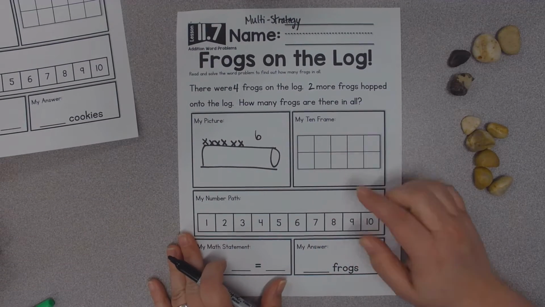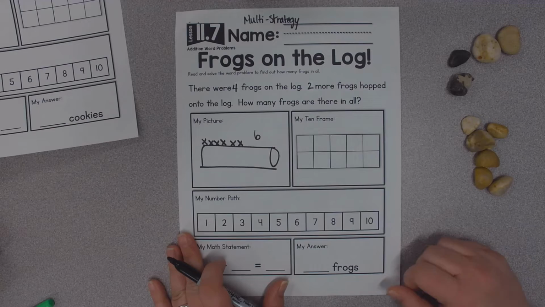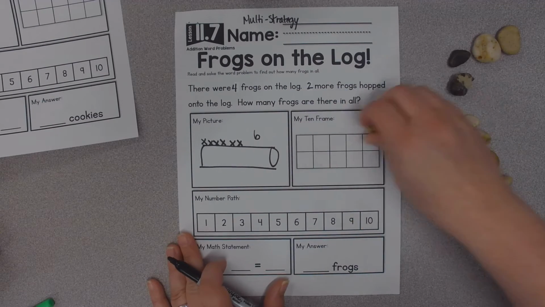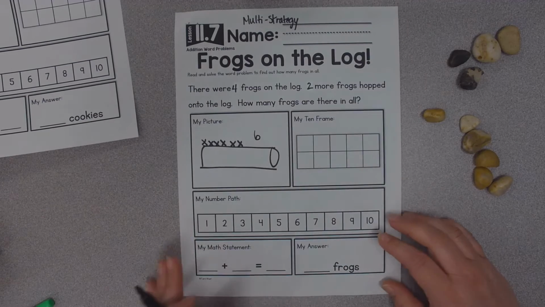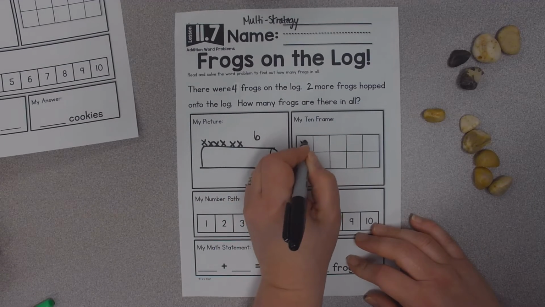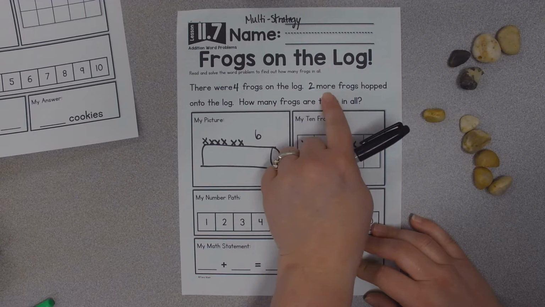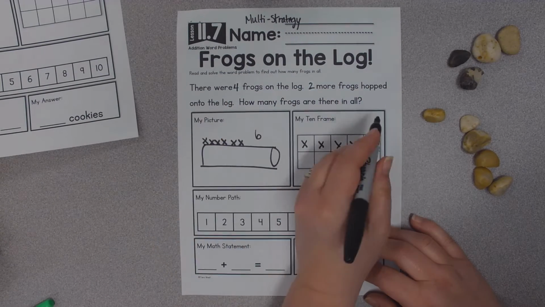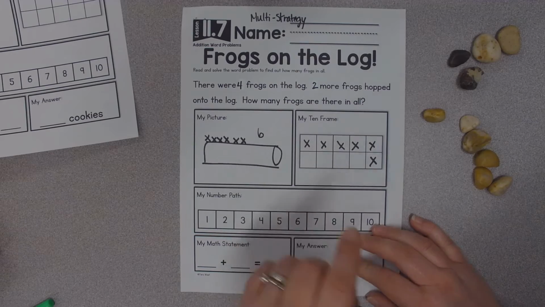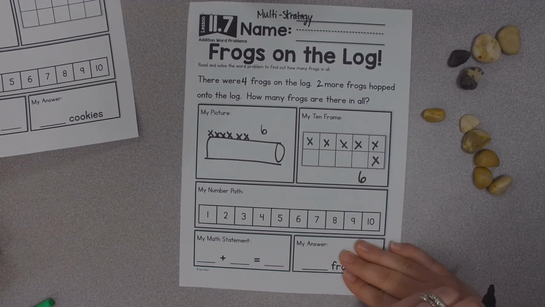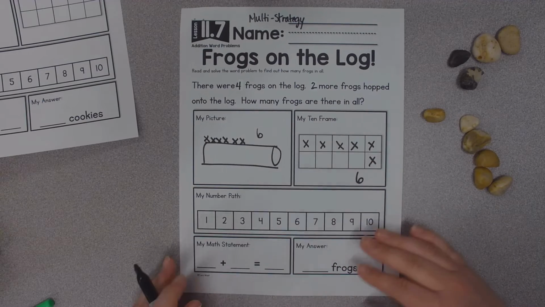If I'm using a 10 frame, I just need to fill it in. If I was using objects again, I could use that to fill in my 10 frame, but you know what? These X's work just as well. So here we go. I'm going to start with 4 frogs. 2 more frogs hopped onto the log. Great. How many do I see? 6 again. 5 and 1 more.